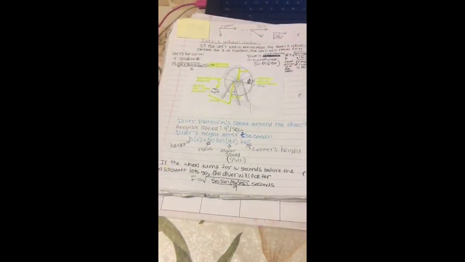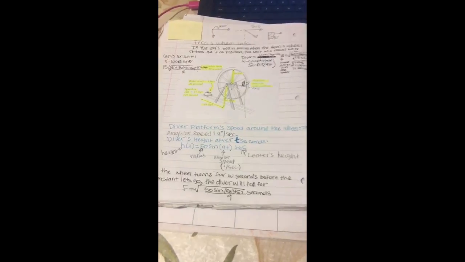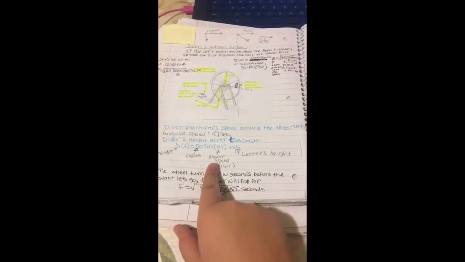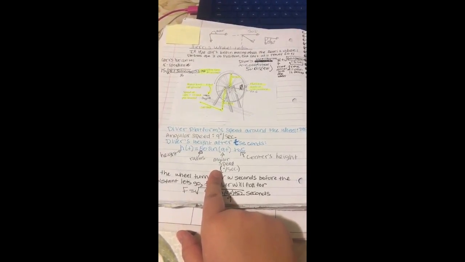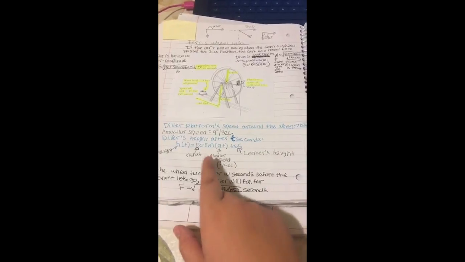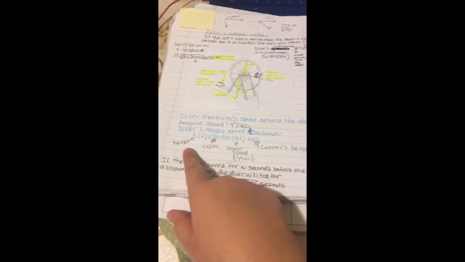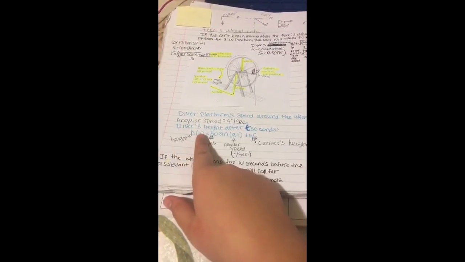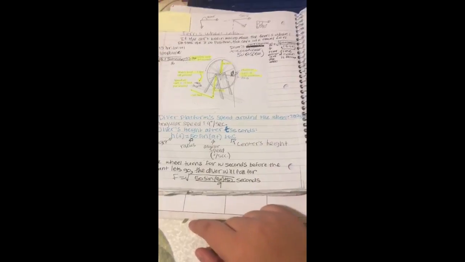Hi, I'm Sayan, and I was talking about the different equations we found and how those equations help us find the unit problem. So, one of the equations we found is the driver's platform speed around the wheel, and the angular speed is 9, which you can see right here. The center's height is 65, the radius is 50, and the height is, this is the height, the h and t. So this is the equation, it is 50 sine 9t plus 65.